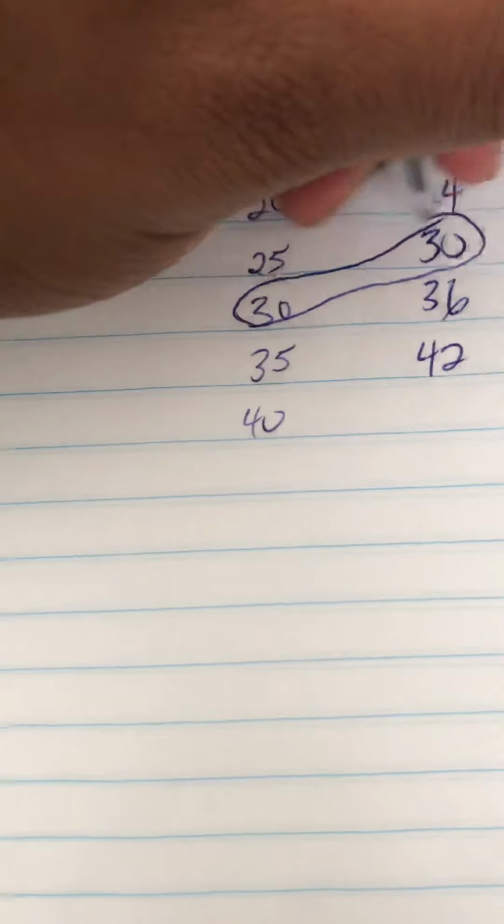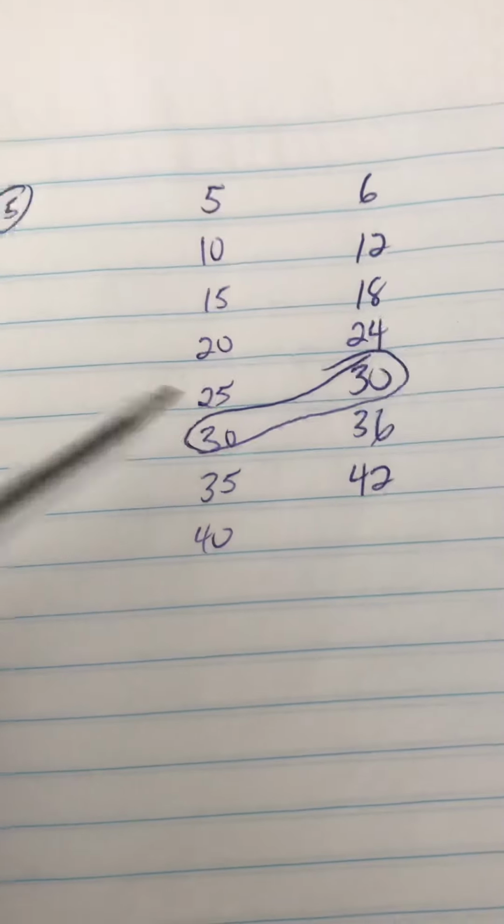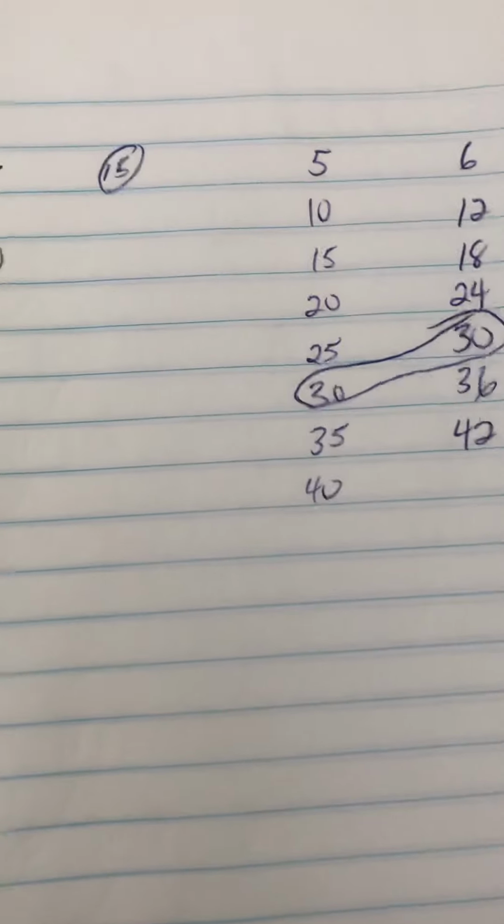And then we do 6, 12, 18, 24, 30. And then we do 36, 42. So the number that they match at, or they meet at, is 30. So the LCM, least common multiple between 5 and 6, is 30. Okay, so you just do your multiples.